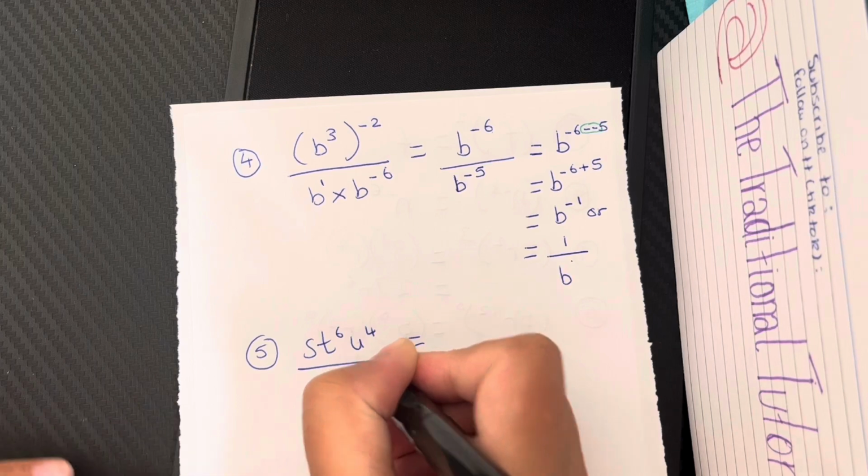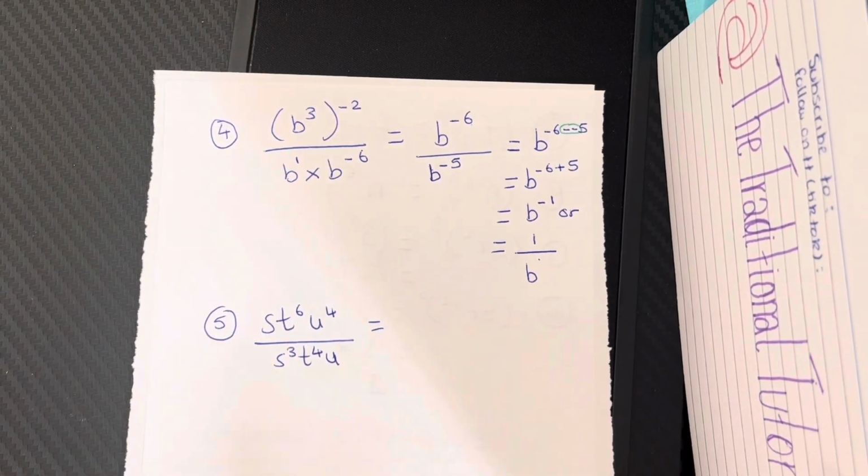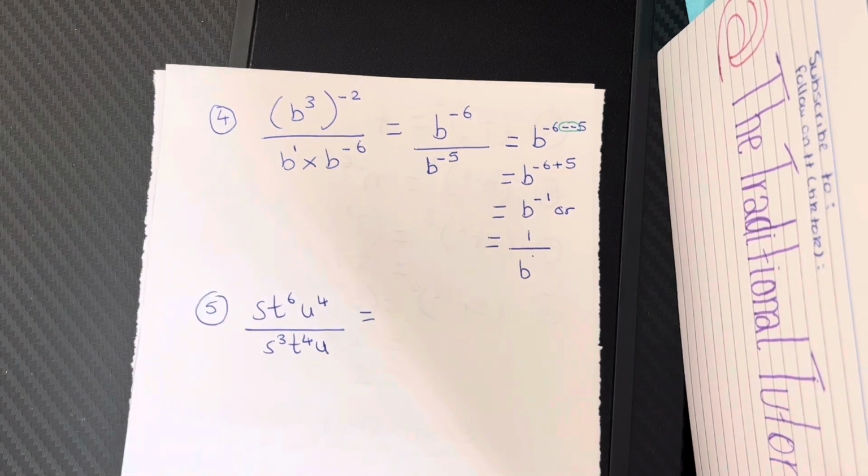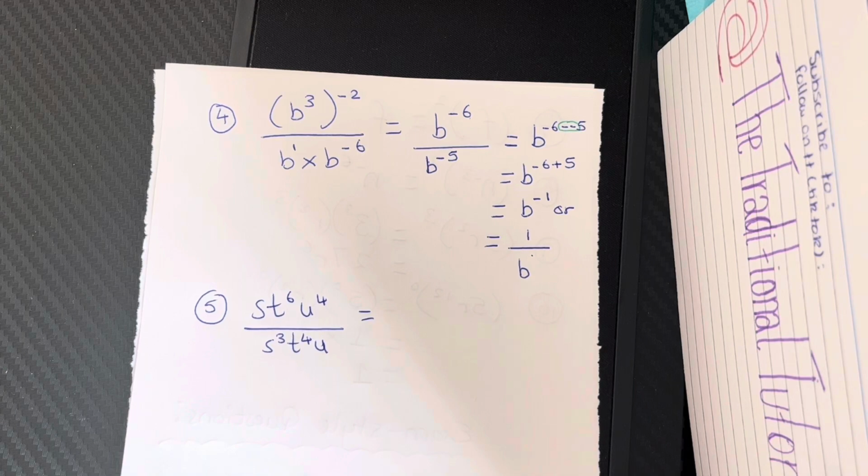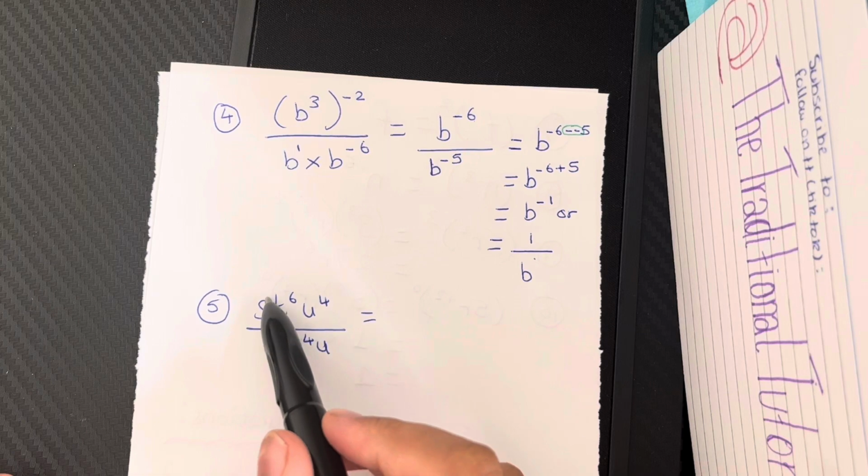Okay, next question. Next question is as follows. So we're going to just be looking at simplifying this, okay? It's just a case of division and looking at our different variables and seeing what we can simplify in here. So I can see that I've got an s at the top.